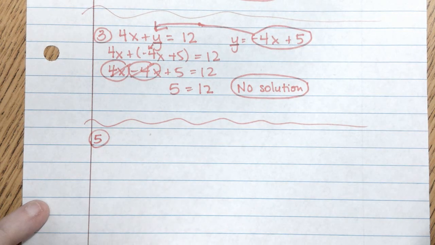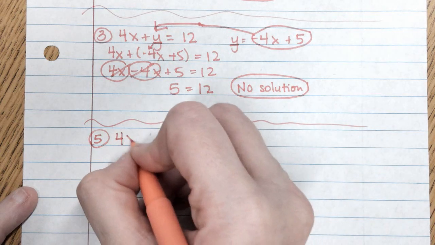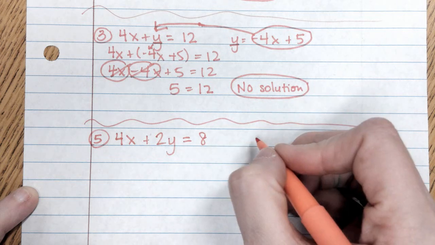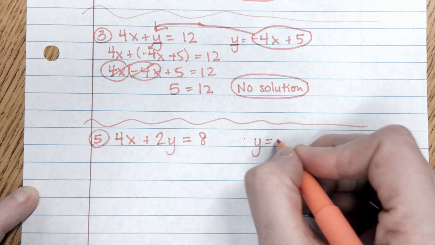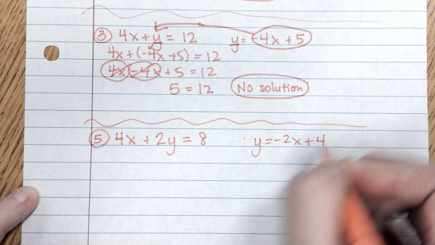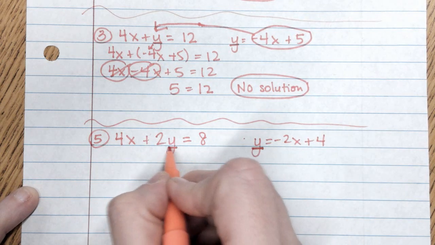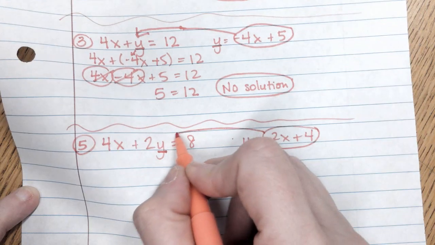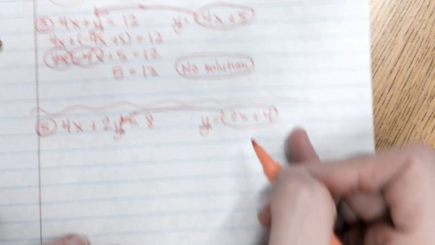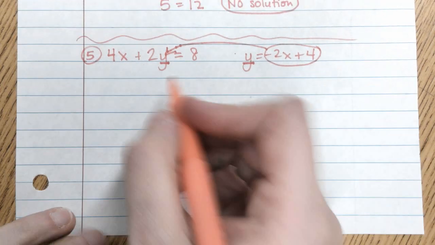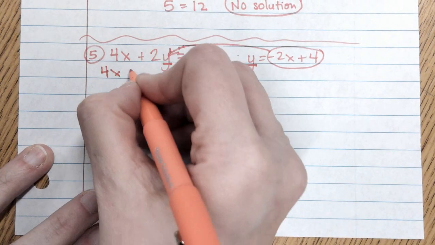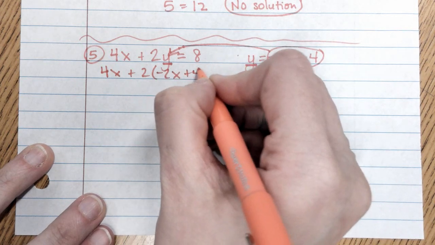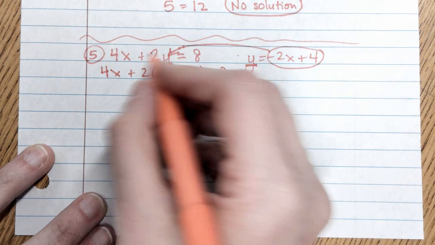Number 5 says 4x plus 2y equals 8, and it says y equals negative 2x plus 4. My y is isolated, so that means everywhere I see a y, I'm going to put negative 2x plus 4. So 4x plus 2 times negative 2x plus 4 equals 8.